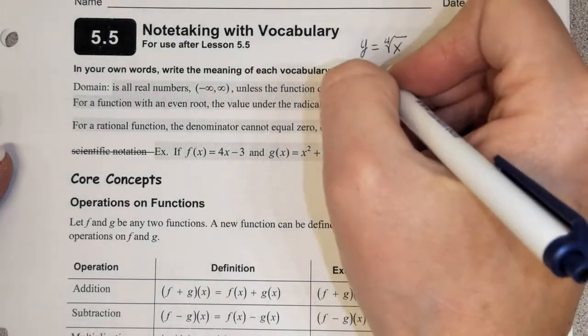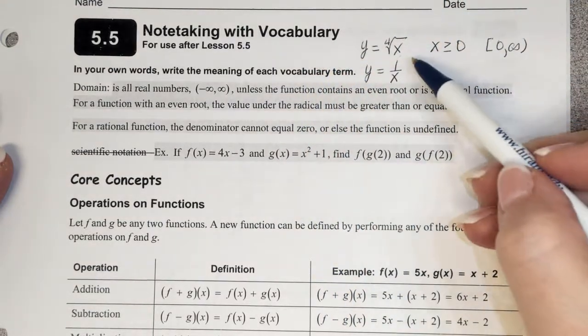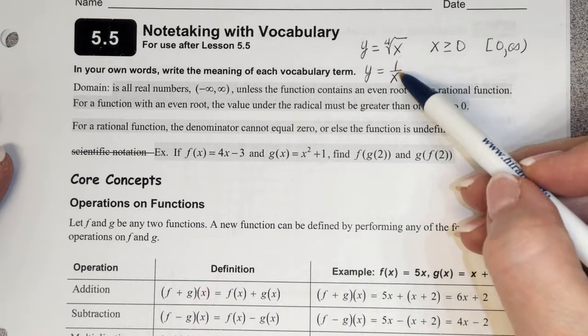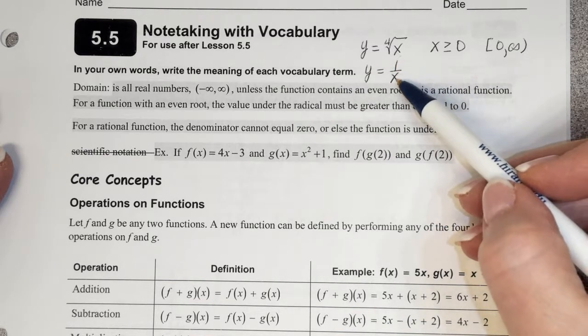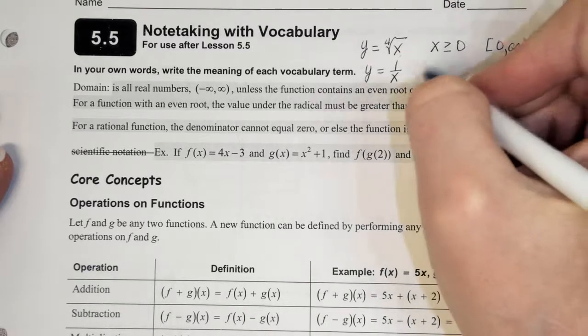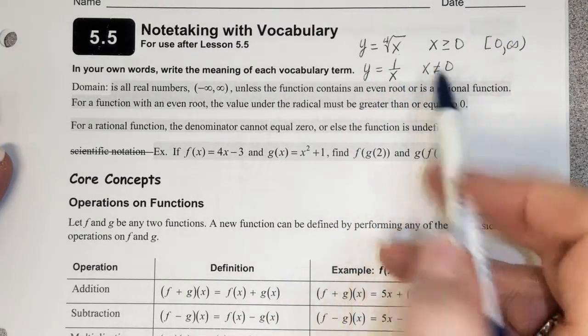Rational function, that would be something like this. Rational means fractional. What is it if I have a number divided by x? What is the value that x is not allowed to be? What's the only number we're not allowed to divide by? Okay. 0. So x cannot equal 0. That would be the domain of this.